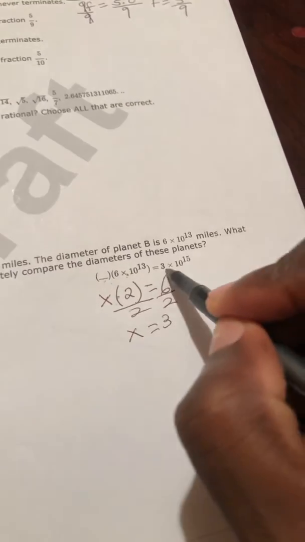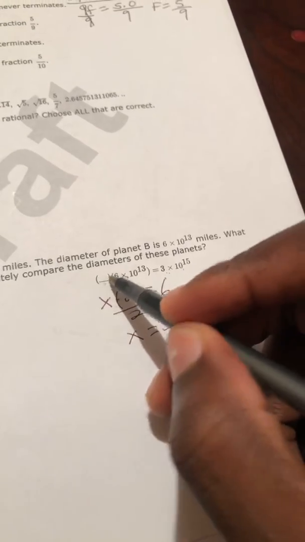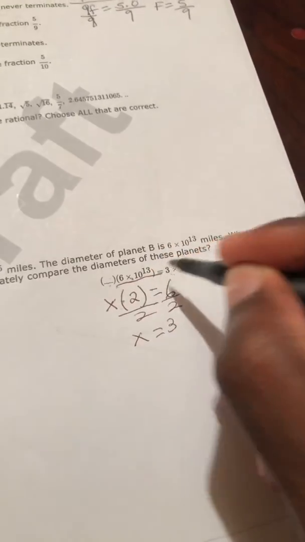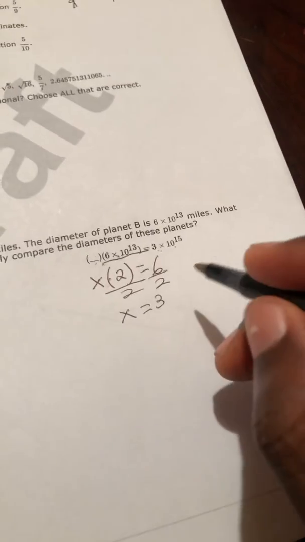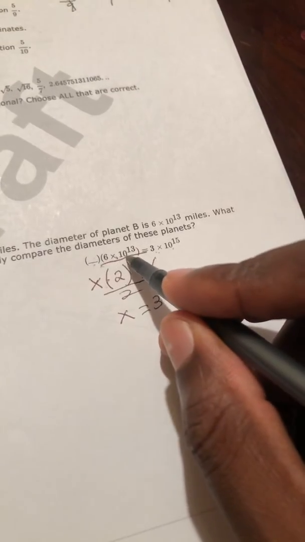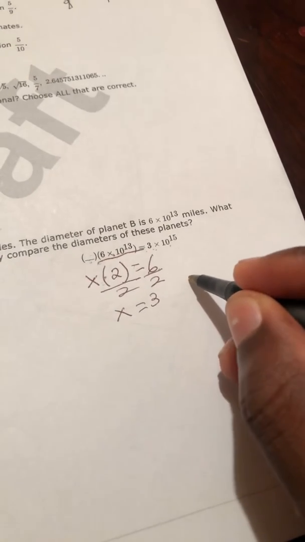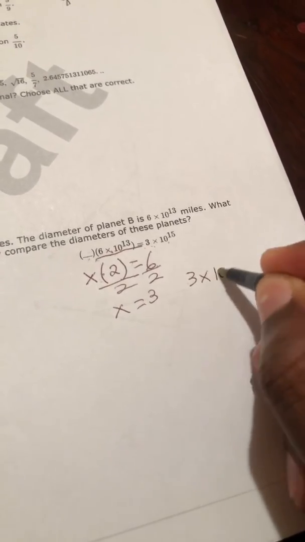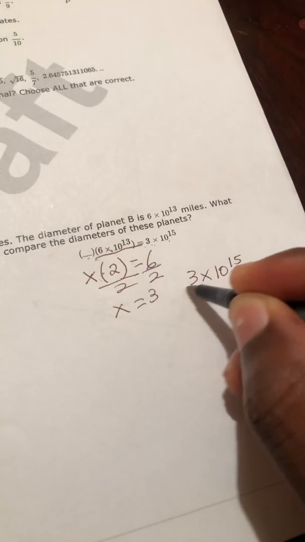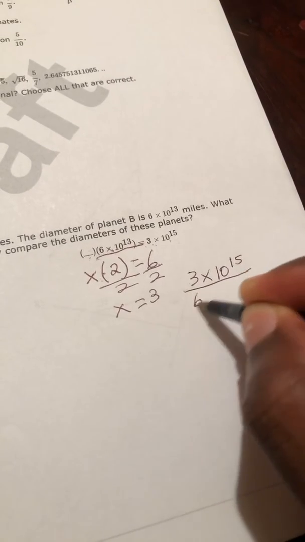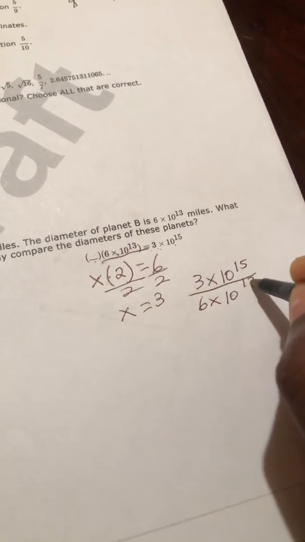This times this equals this. For me to figure out what this is, I need to divide by this on both sides. So I'm going to divide by 6 times 10 to the power of 13 on both sides. On my right side, I'm going to have 3 times 10 to the power of 15 divided by 6 times 10 to the power of 13.